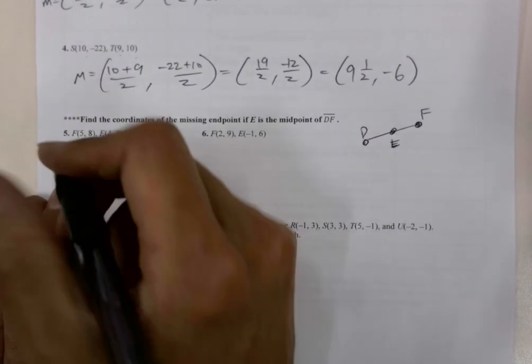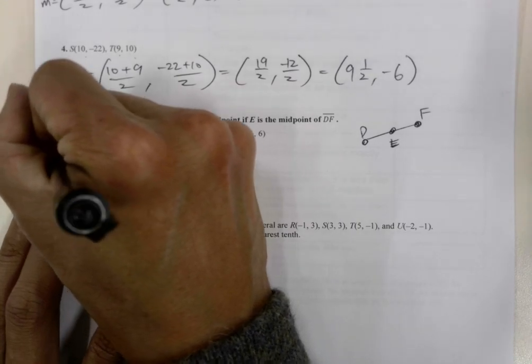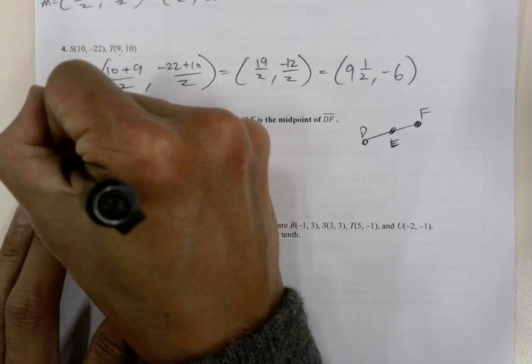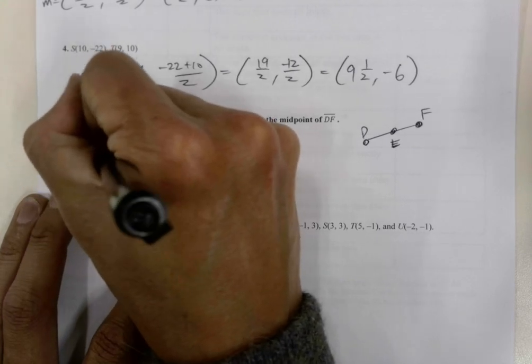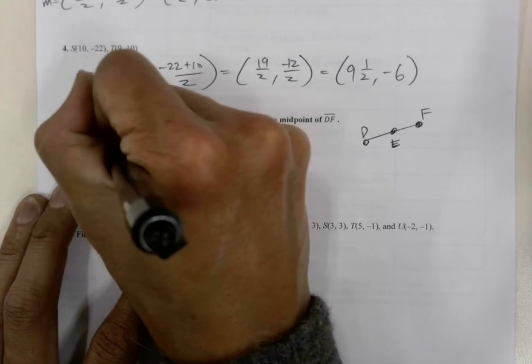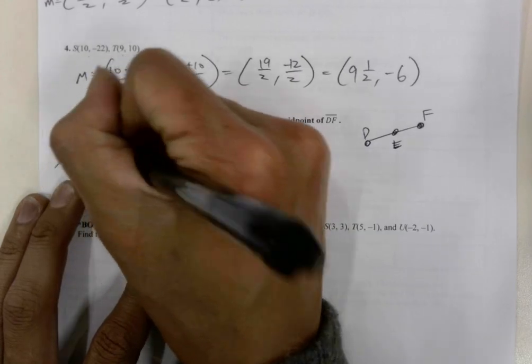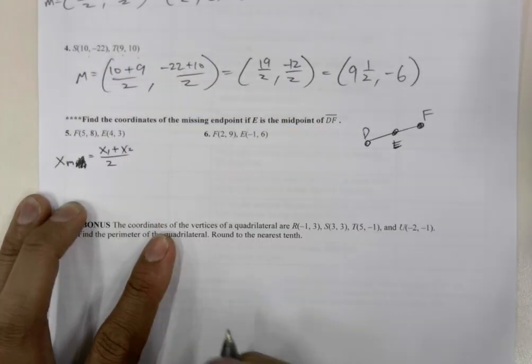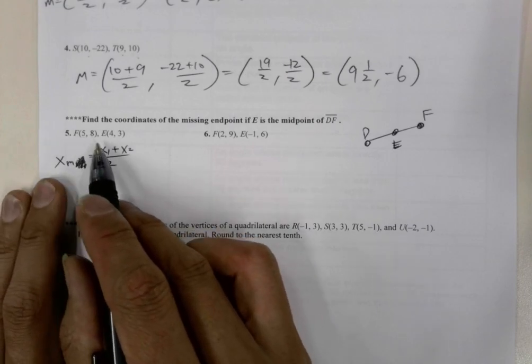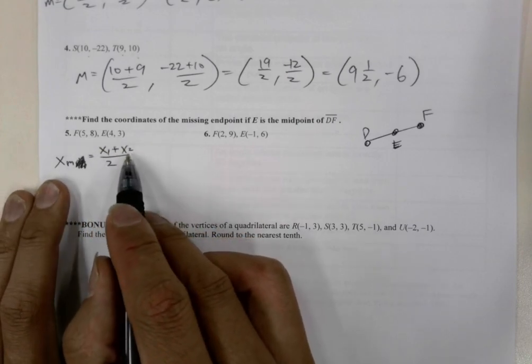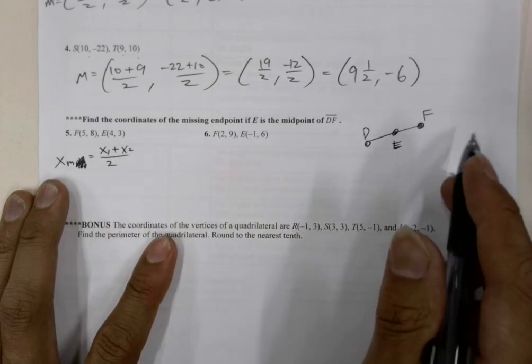Right? So what we can say here is x midpoint is equal to x1 plus x2 over 2. Right. And our x1 is 5, and our x2 we don't know. Right? We don't know the F.